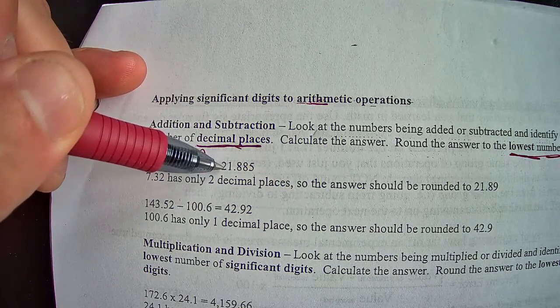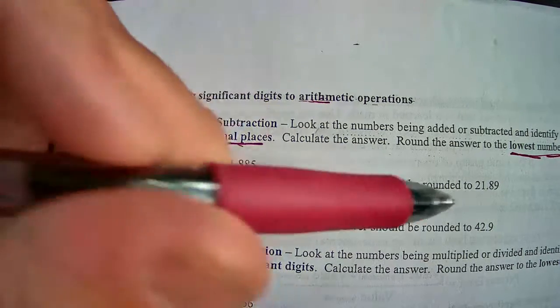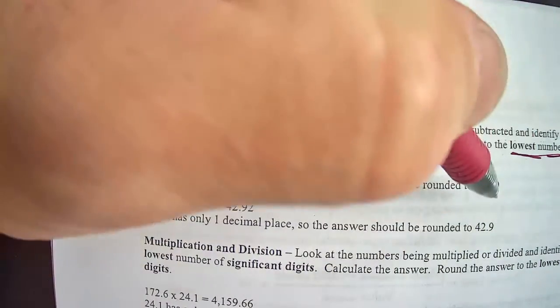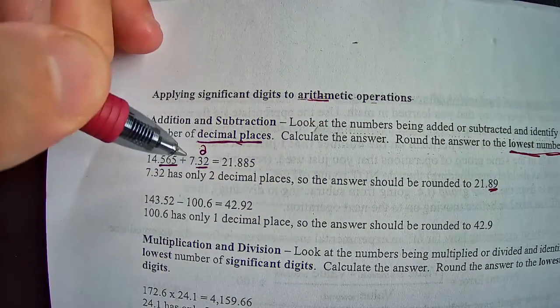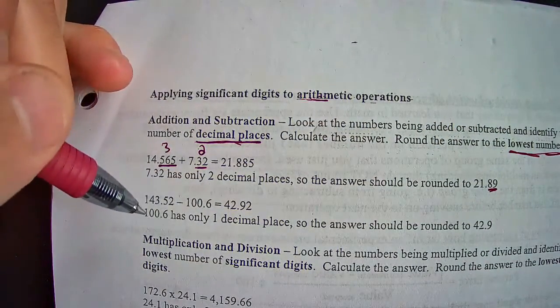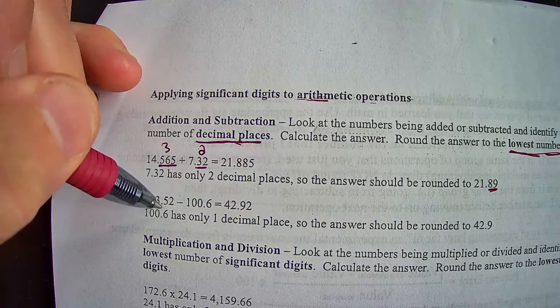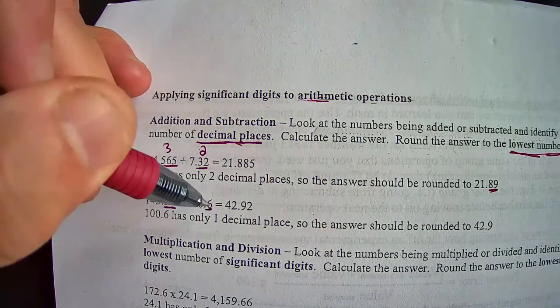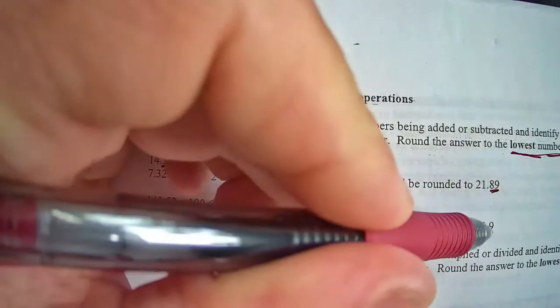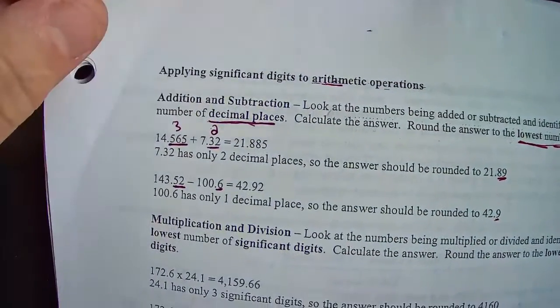So on the calculator you would get 21.885. What you would do is round it off to 21.89. 2 decimal places, because this example has 2 decimal places. Same thing with subtraction. You're going by decimal places, not significant digits. This has 2 decimal places. This has 1. So when you round off your answer, in that case you would round it off to 1 decimal place.